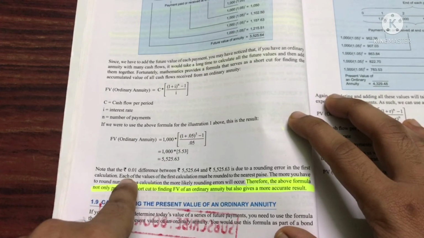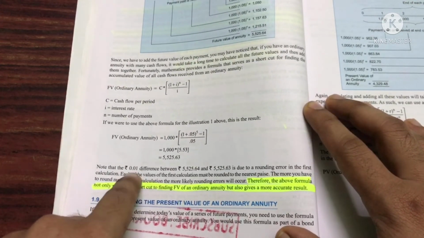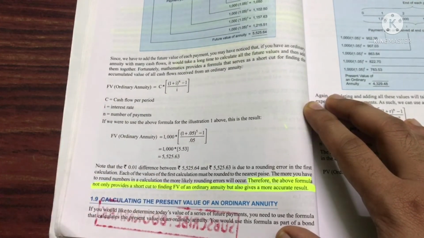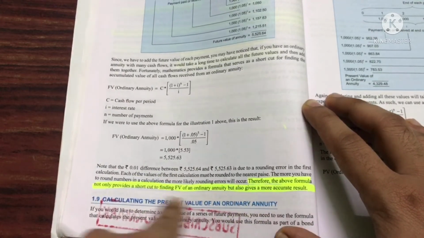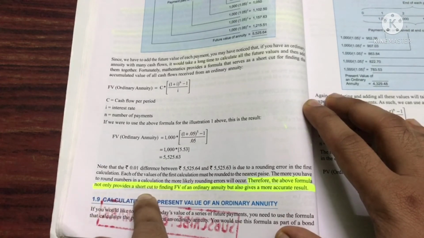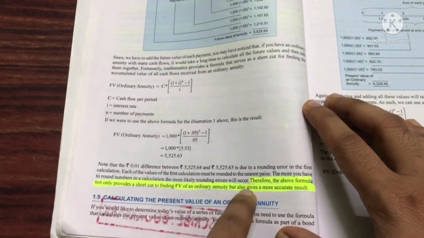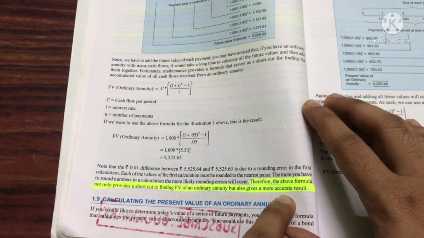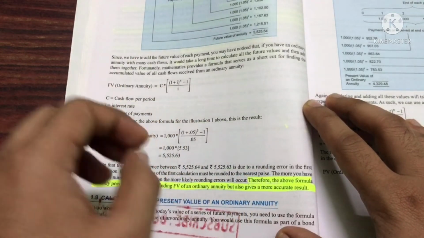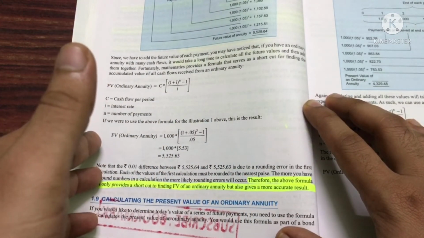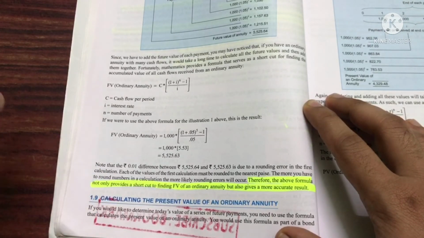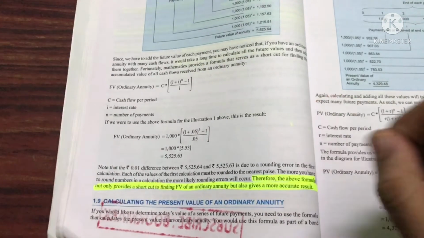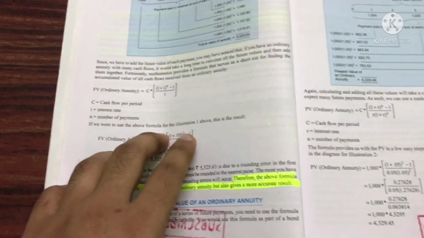But if you are making a somewhat bigger calculation, we may get a rounding error in practice. So they advise us to use the above formula. It is not only a shortcut but also gives a more accurate result. Anyhow, without the concept we can't solve the problem or use the formula, so we have to learn both the concept and the formula method, then only can we make it simple.